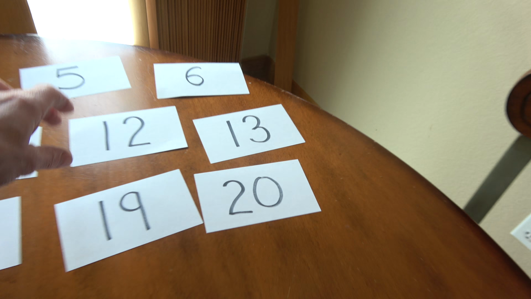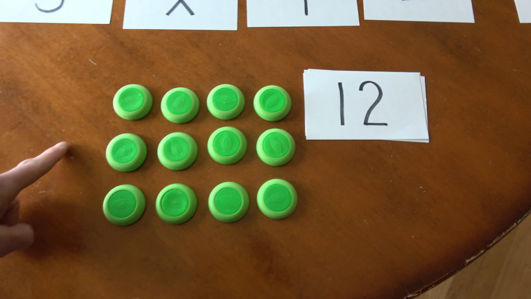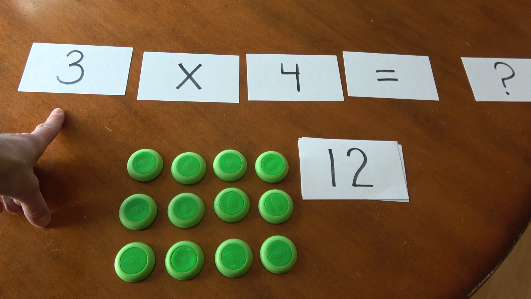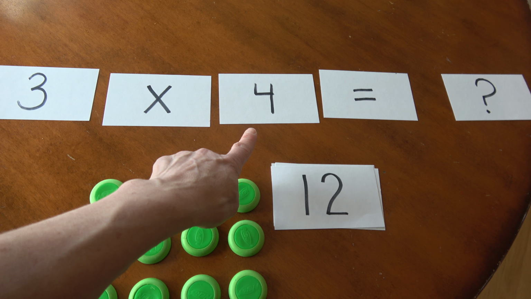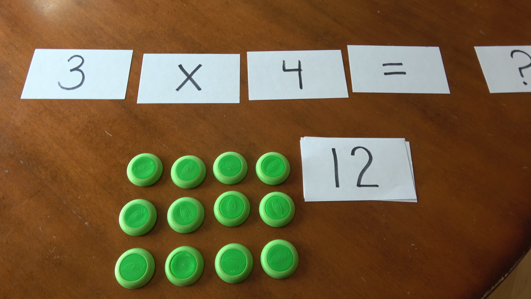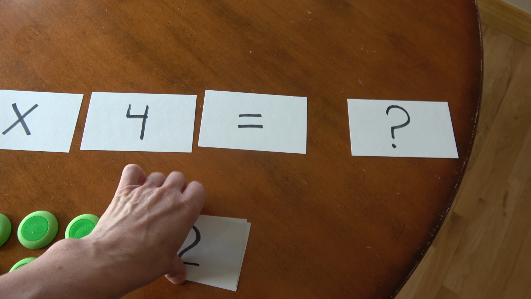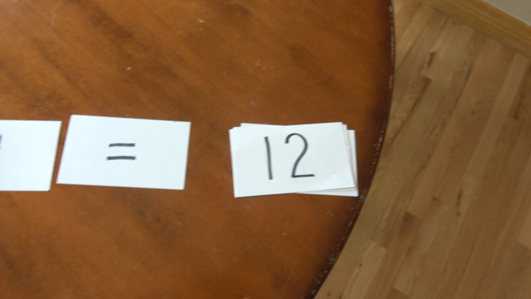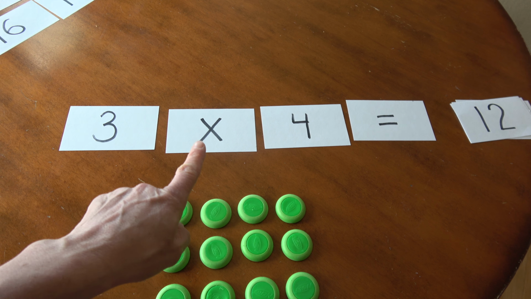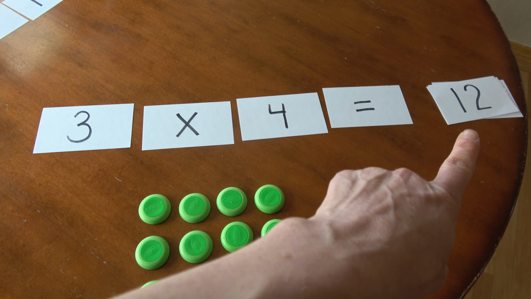So now I'm going to take 12 and I'm going to lay that down because now I have 12. I made 3 trips and each trip I brought back 4. I have a total now of 12 objects. So 12 is my answer. Okay, 3 times 4 equals 12.